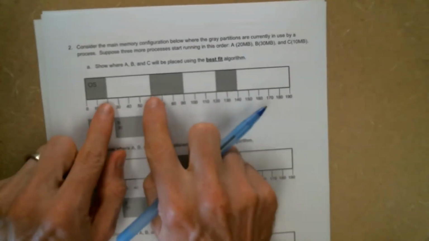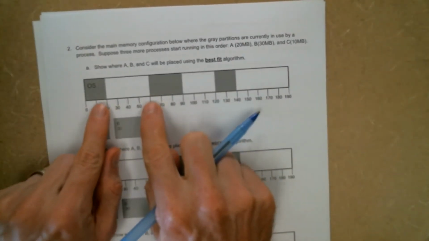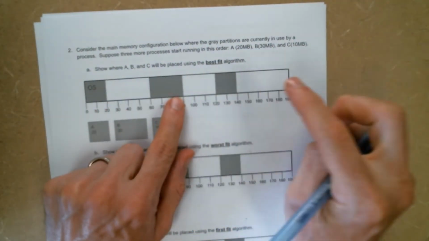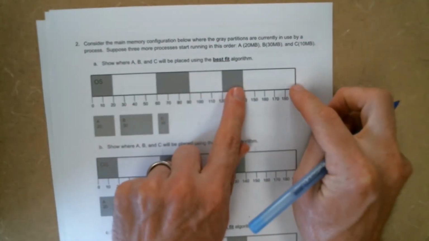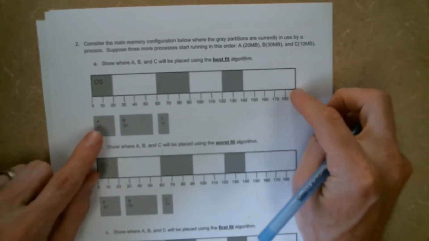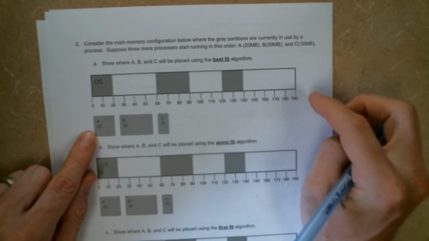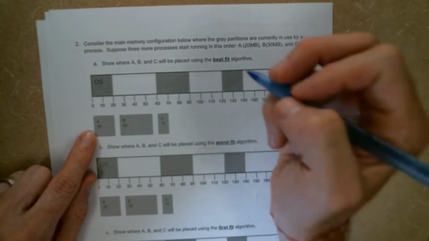So best fit means you're going to use the smallest available space. If we look at the very start, this one is size 40. This one is size 30. And this one is size 50. So if we're placing A, we want to use the smallest available space that will still work.